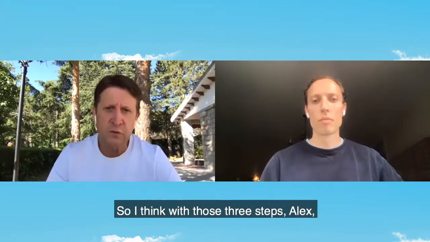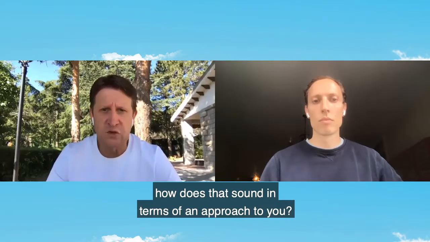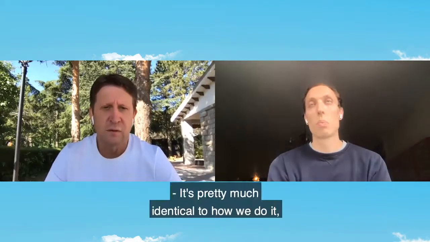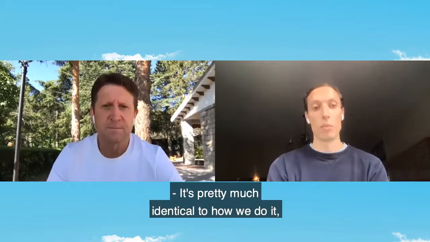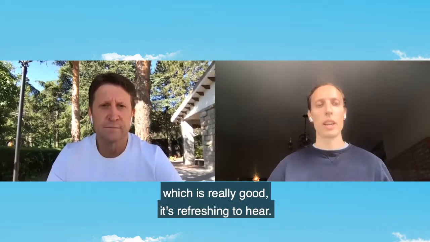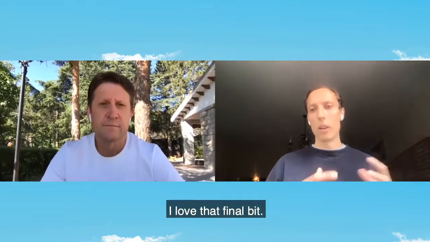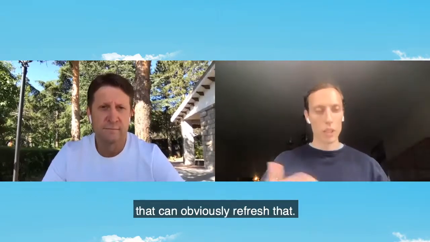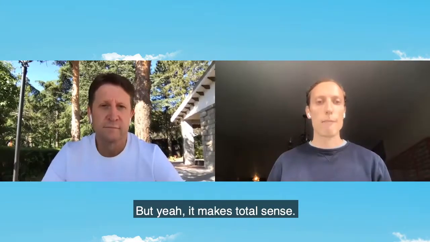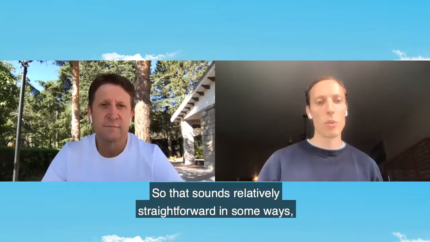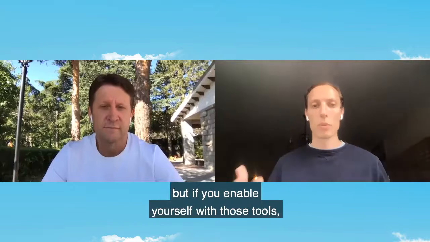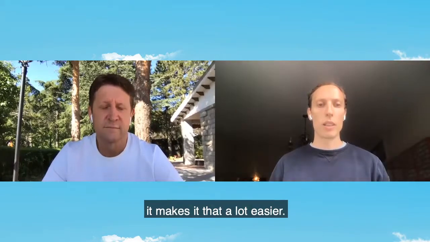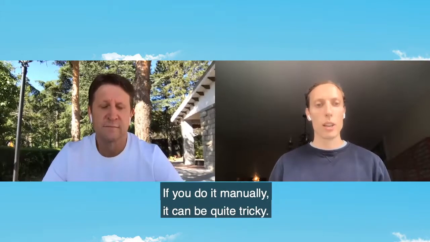So I think with those three steps, Alex, how does that sound in terms of an approach to you? It's pretty much identical to how we do it, which is really good. It's refreshing to hear. I love that final bit. Obviously, you've got to get those compliant databases and make sure you get the contact data in. They can refresh stuff. But yeah, it makes total sense. So that sounds relatively straightforward in some ways, but if you enable yourself with those tools, it makes it a lot easier. If you do it manually, it can be quite tricky.